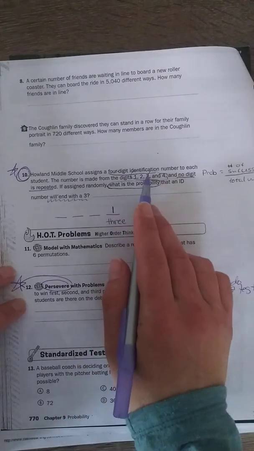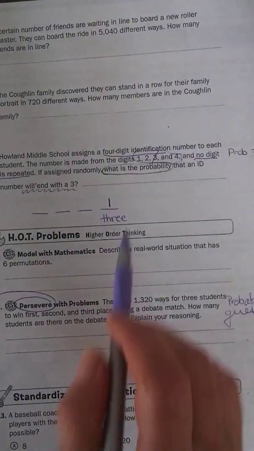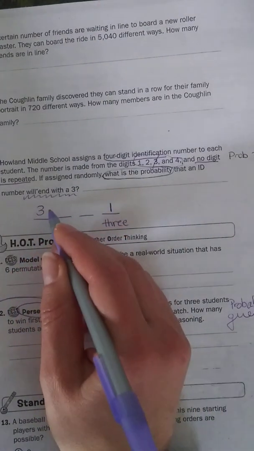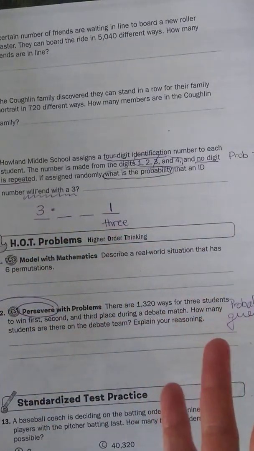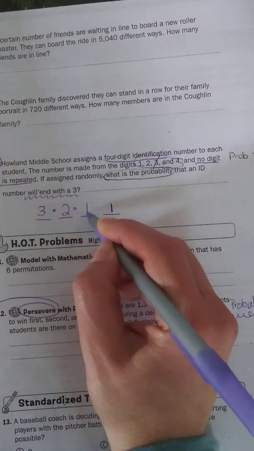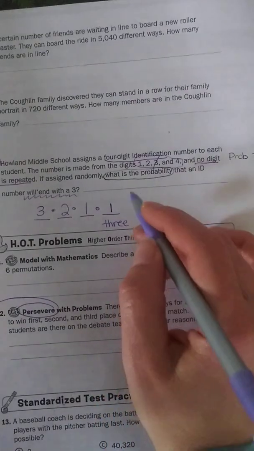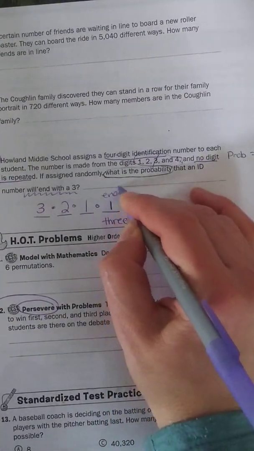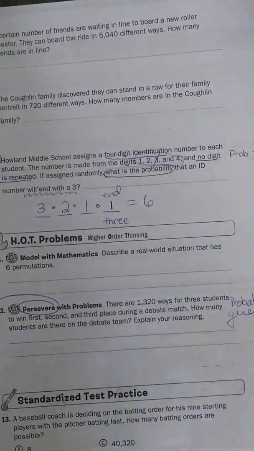So now that the 3 has chosen last, I like to take care of my problems first. So I took care of that problem. Now I'm going to go back to my first digit. I have 1, 2, 3 numbers left to choose for the first digit. Now there is 1 less number than before, so now there's only 2 here and only 1 here. Now that might look weird to you, but it's totally right. This is ending with a 3. That means there's only 6 different combos that will end in a 3.